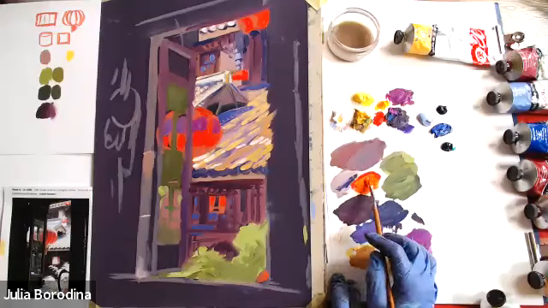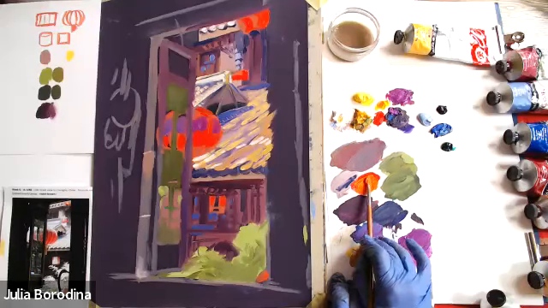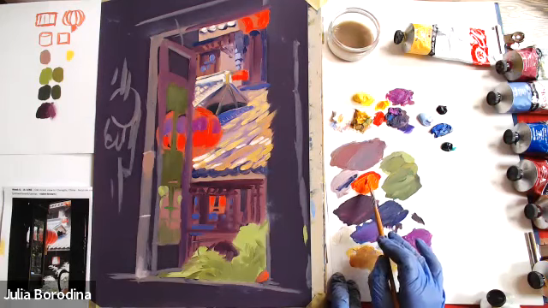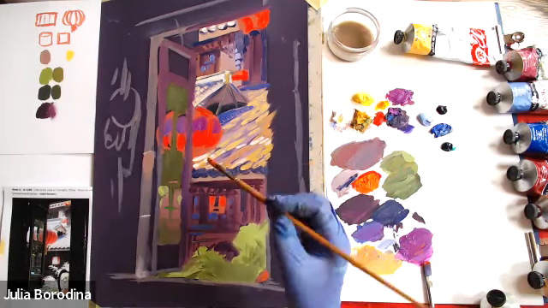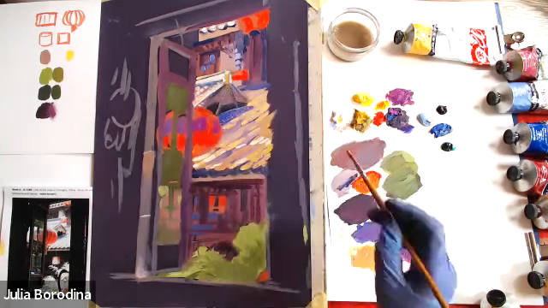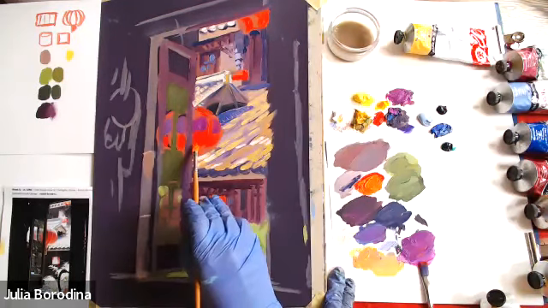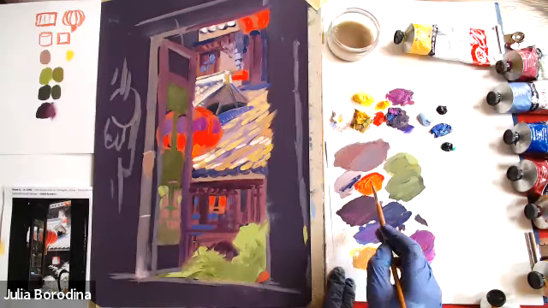Again, very thick paint. I don't need any oil at all. Very thick paint because we're doing a few strokes here. So I'll have, okay, I need to place this quite thickly.